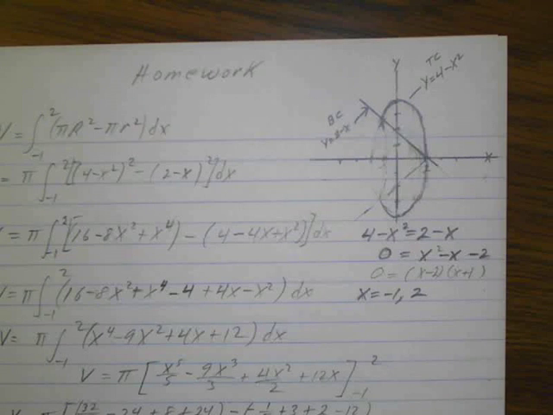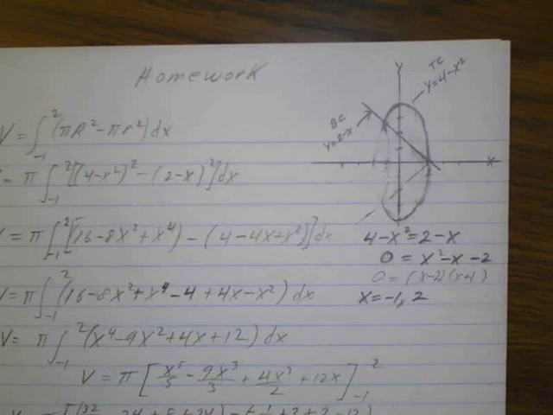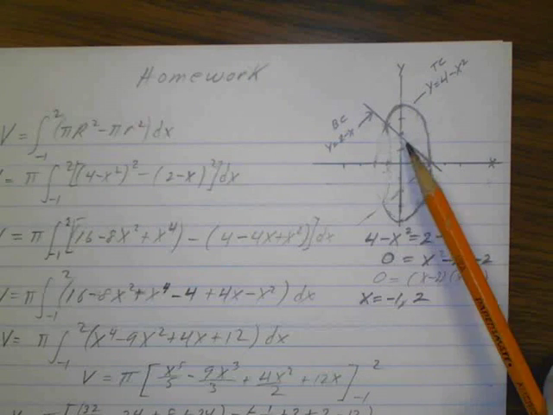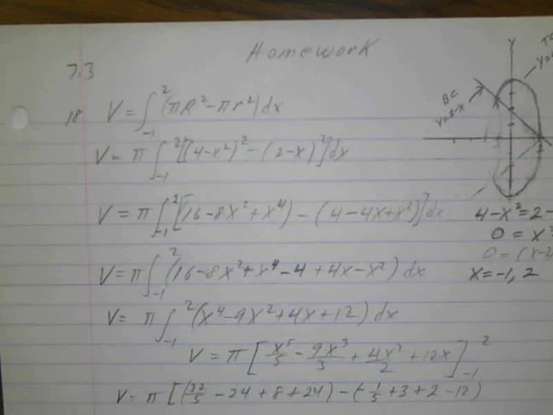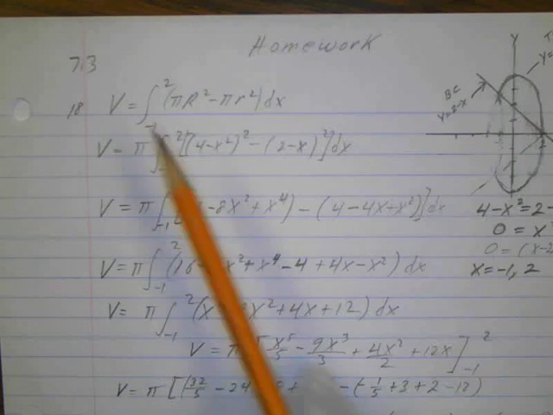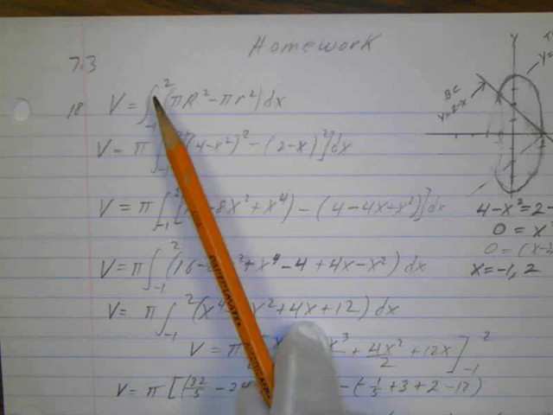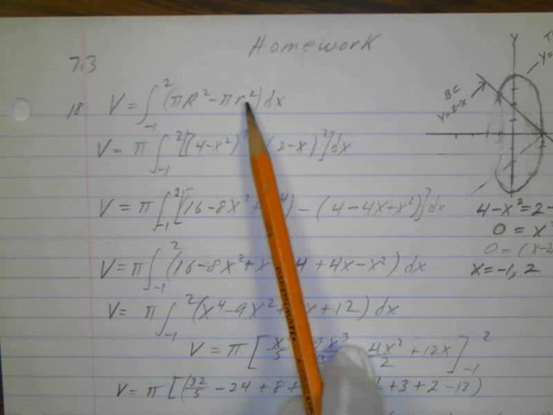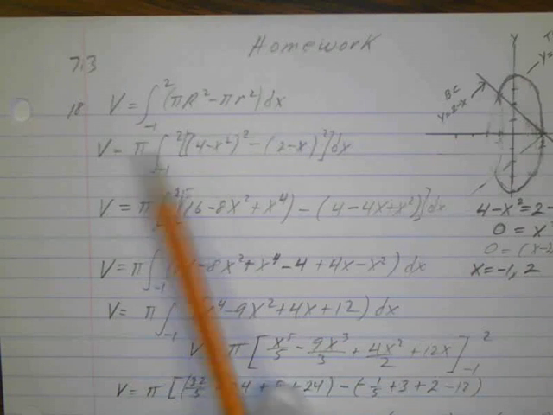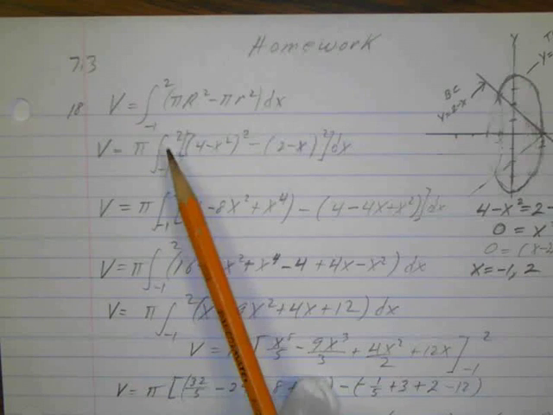And we just have to follow our pattern. Now, again, this is going to be the top curve. And this will be the bottom curve. So I'll bring it over here so you can see it. So again, we set this up. Volume equals the integral from negative 1 to 2, and then this is my general form, pi big R squared minus pi little r squared dx.